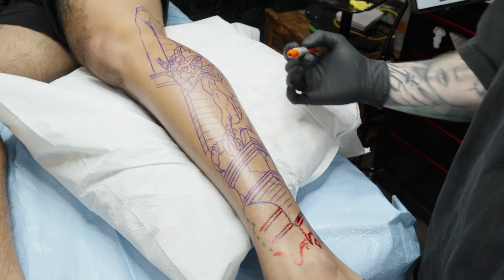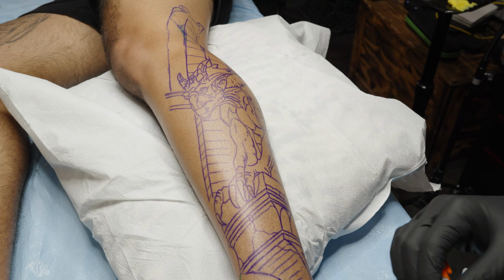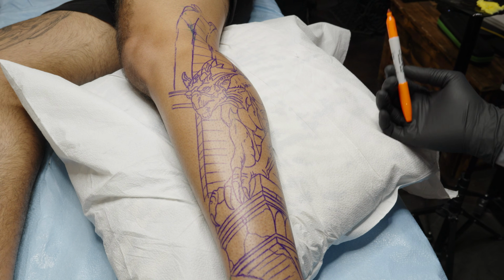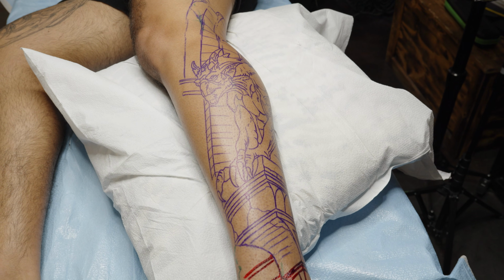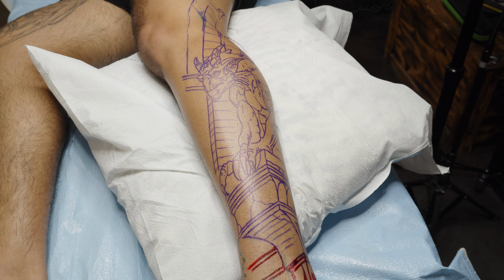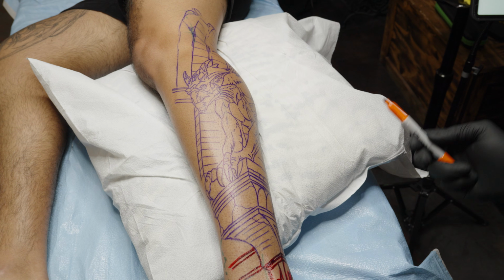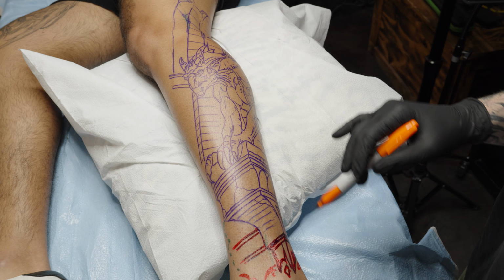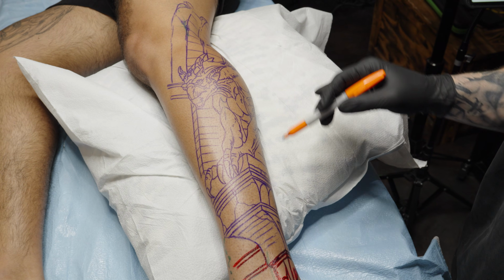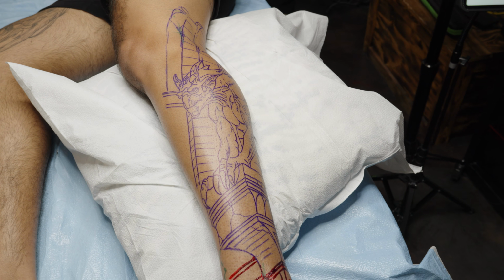I'm going to break it down with you guys today, but we're going to break everything, the whole grayscale, into 3 different parts. It's going to be black, midtones, light. You can do this with any piece, any style. It's a great place to start when you're working with black and gray. Easiest way to think of it is 1/3 of the tattoo is black, 1/3 of the tattoo is midtones, 1/3 is highlights. So I'm going to be doing this sick gargoyle today.